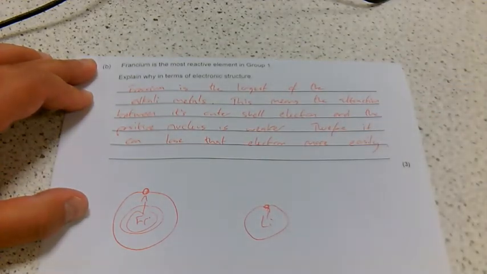So, it's not an easy question, that one, but in theory you could have a question that was worth more marks than that, and it's the same ideas. Key points: it's bigger. Bigger means more shells. Outer electrons further out, it can get lost more easily.